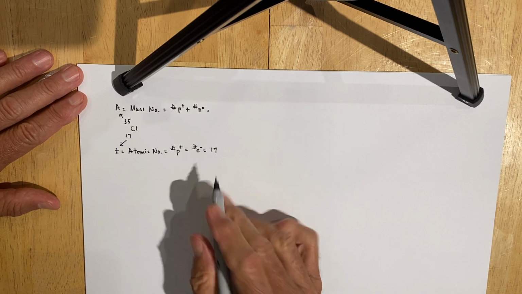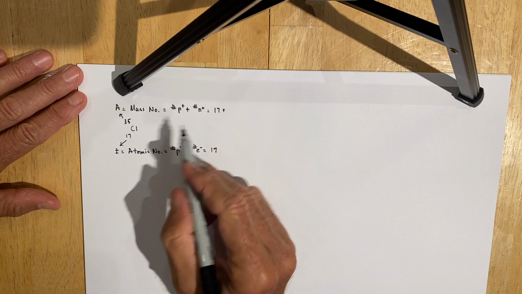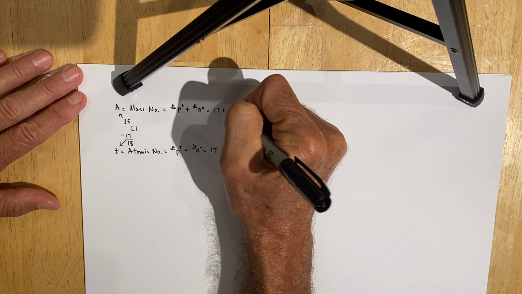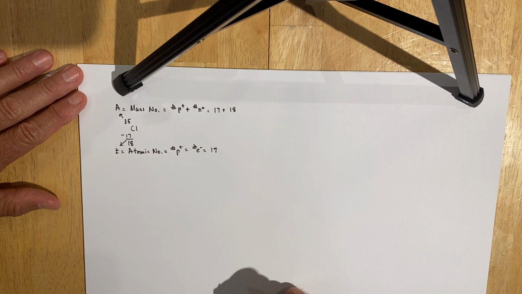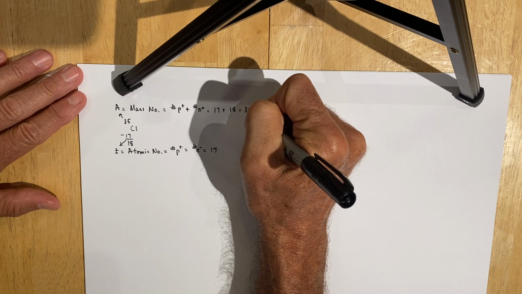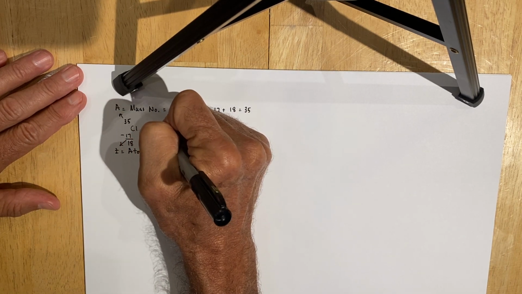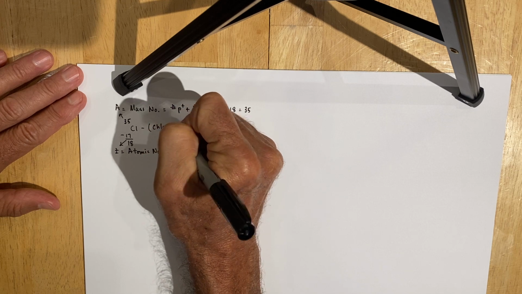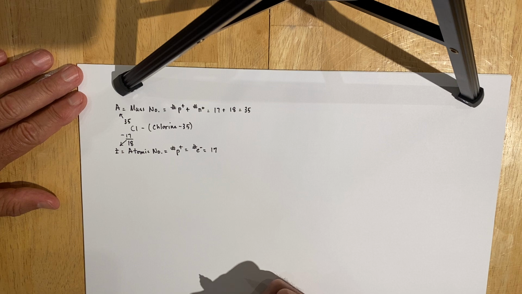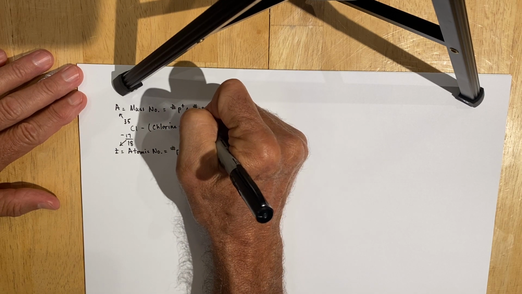In this case, we say there are 17 protons, and to determine the number of neutrons, we subtract the atomic number from the mass number, which gives us a value of 18. 17 and 18 is equal to 35. So we always identify the isotope based on the mass number. So we would refer to this as chlorine-35, which has a mass number of 35.